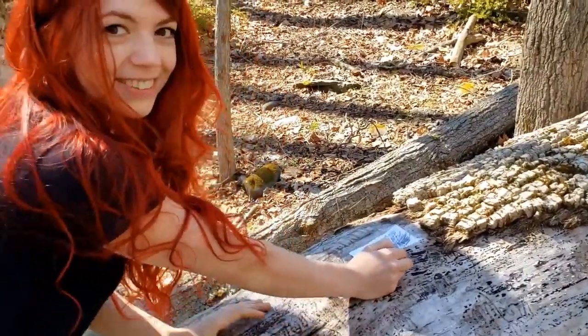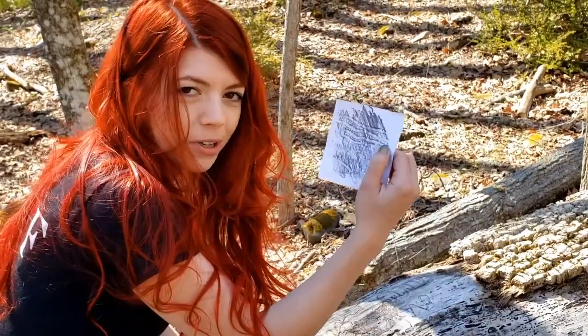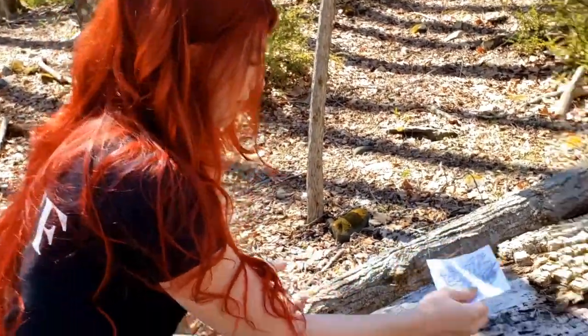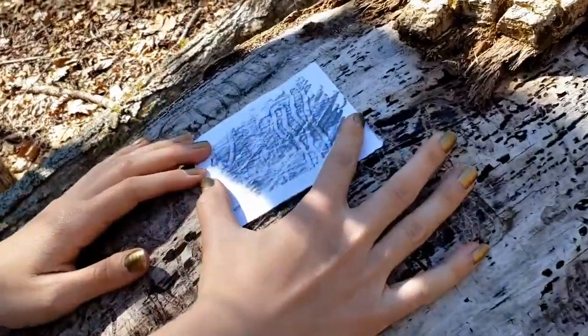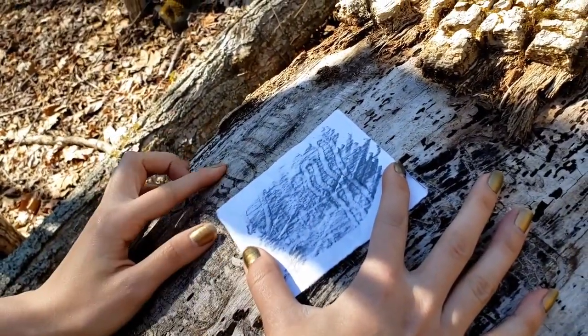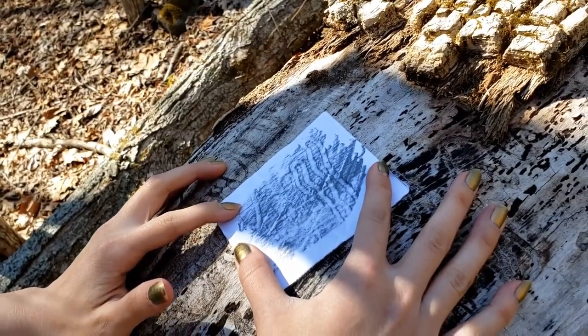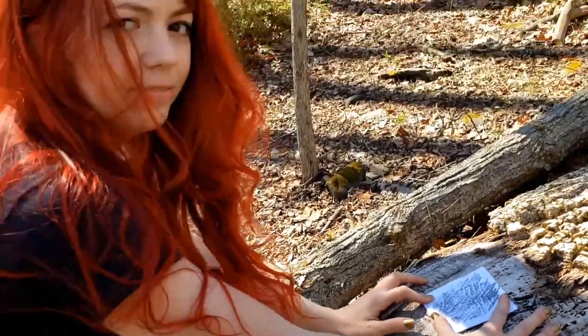Oh, hey guys. I'm just over here with our rubbing from earlier, and I think I found it again on this tree. Tell me what you think. When I lay down the rubbing next to this one, they look really similar. And I'm starting to think that this might not be an isolated incident.